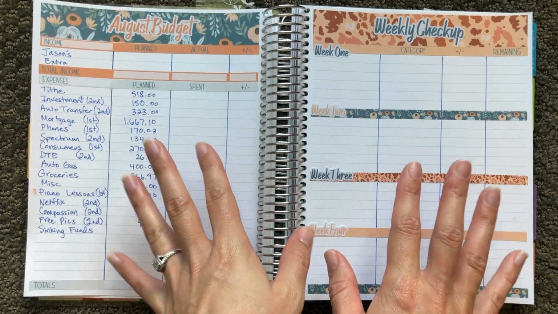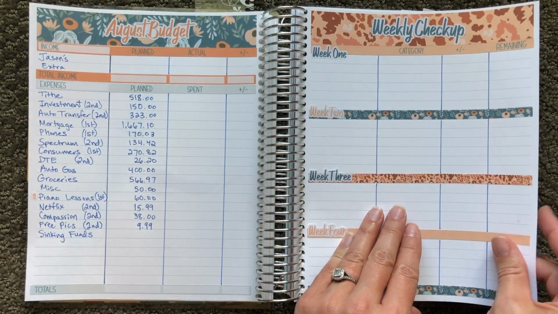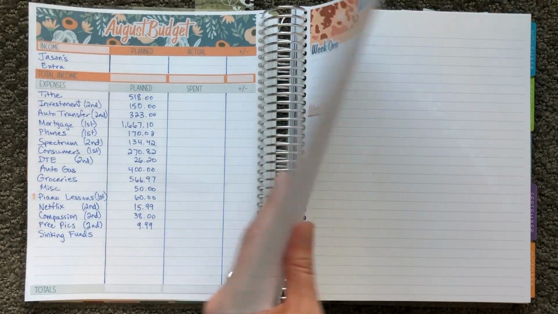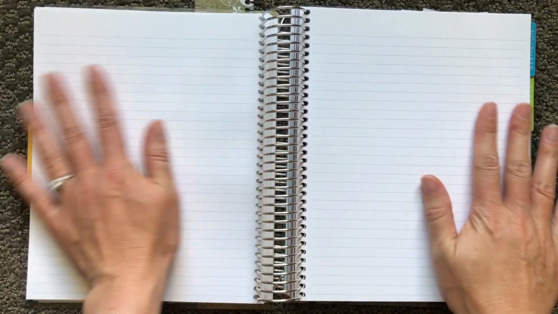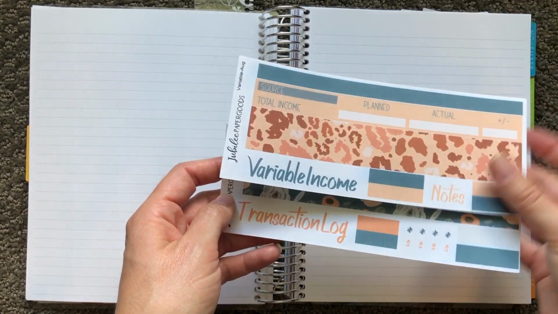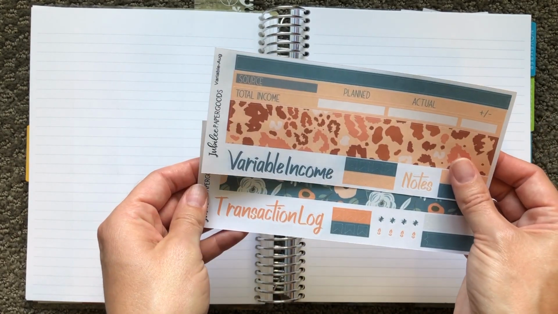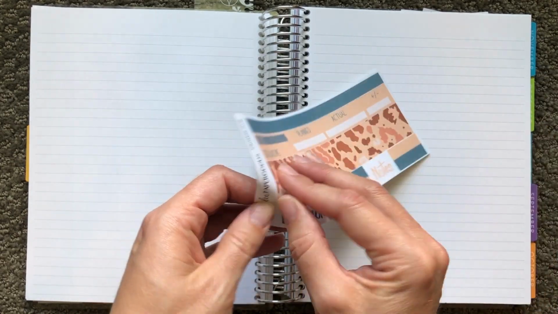If you have not seen the video where I set up my August budget, we have already done that. You can go back and watch that. But now we need to set up our transaction log and our variable income because I use both of those for our sinking funds. And so I'm gonna start with this.